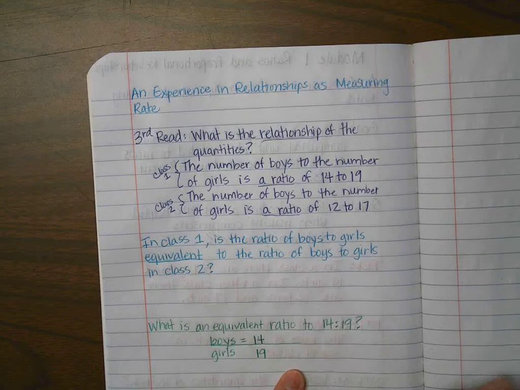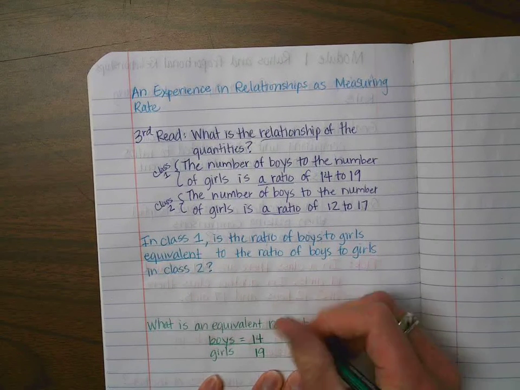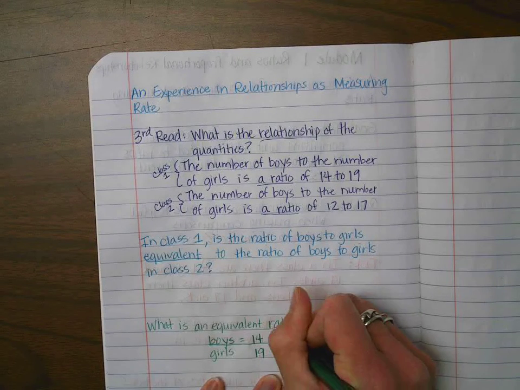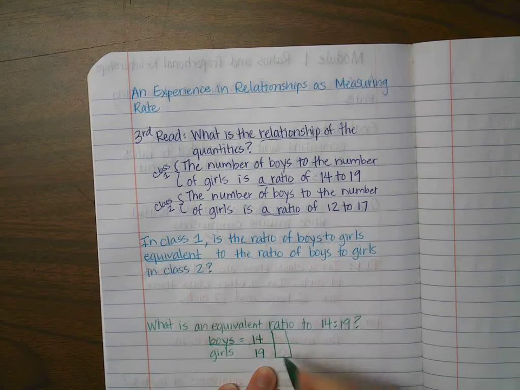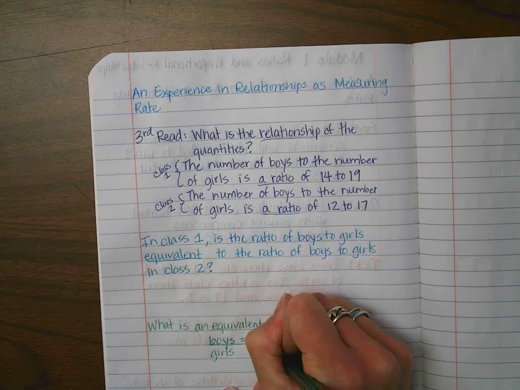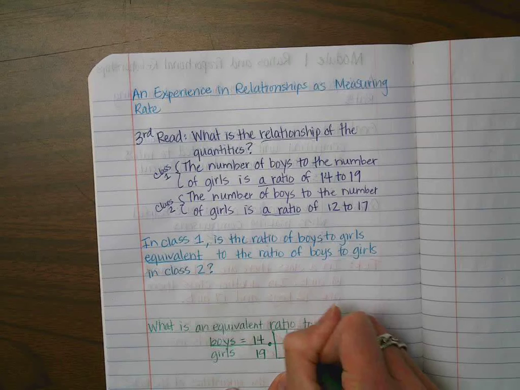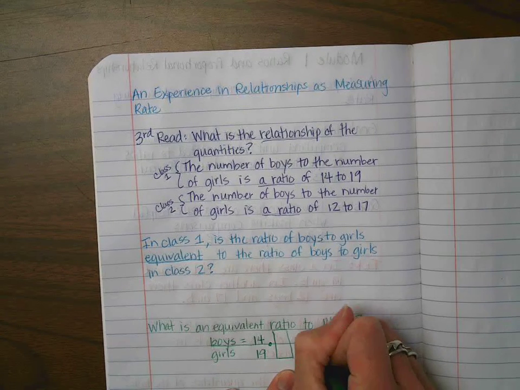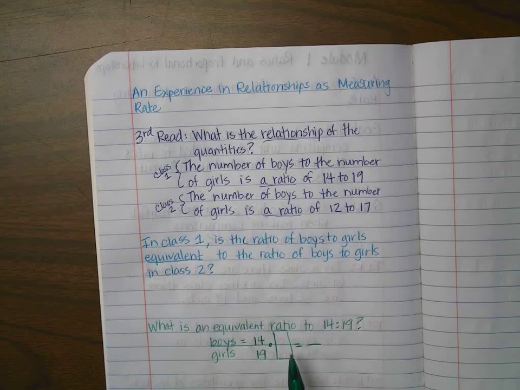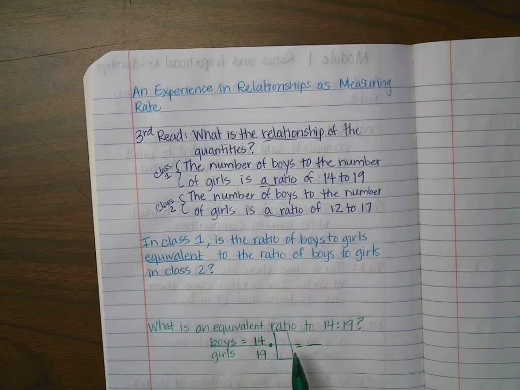And so if we figure out a number that we can multiply both sides by, that's called the multiplicative property. And I like to draw a box for us to put those numbers in, remembering that the numbers that go in the box have to be exactly the same. And we're multiplying them because it's multiplicative. You should be able to build a ratio that's equivalent to this.